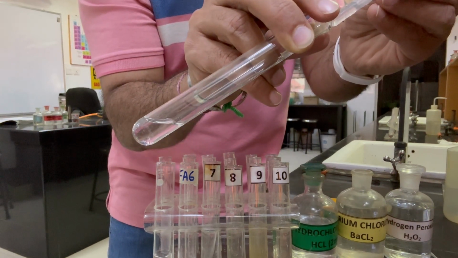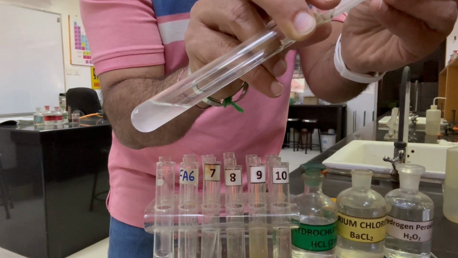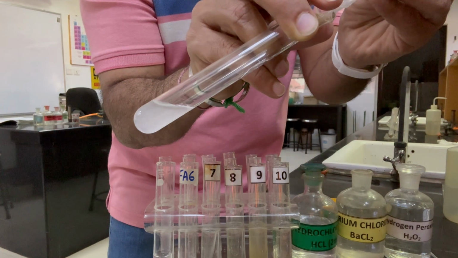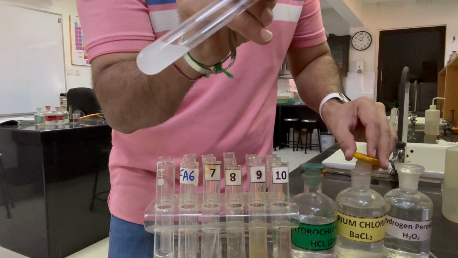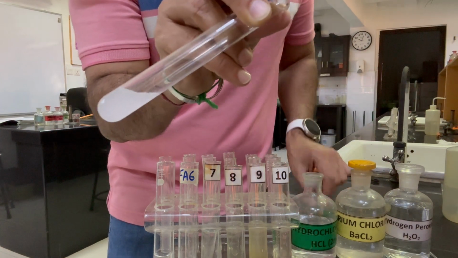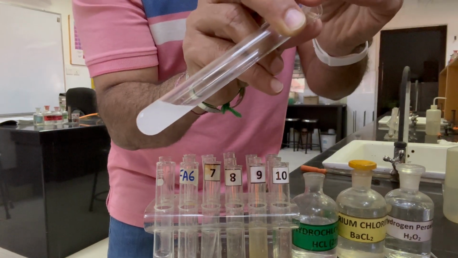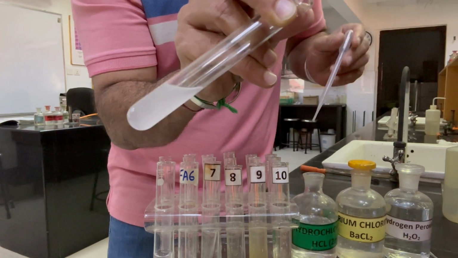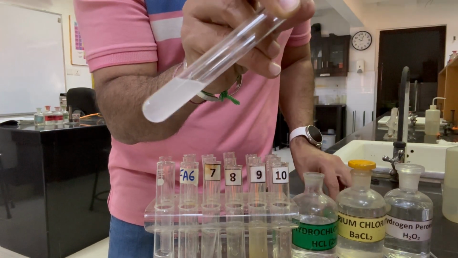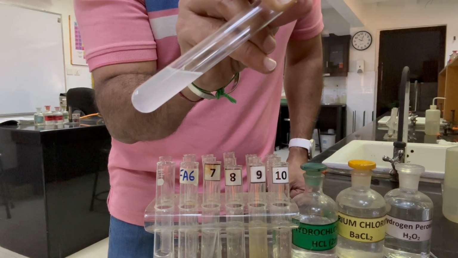As soon as we have added barium chloride, we can see white precipitates start forming. And now, if in the same test tube I add hydrochloric acid to confirm sulfate or sulfite, those precipitates are not dissolving. It means sulfite is oxidized to sulfate. Now we will record this observation.